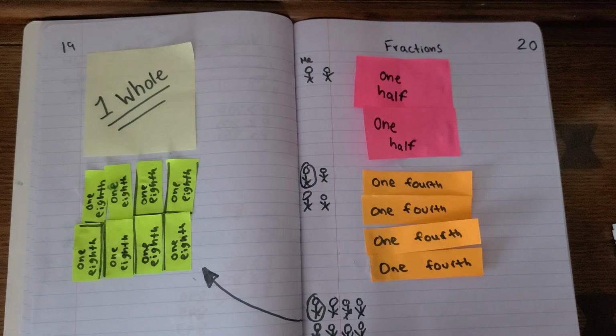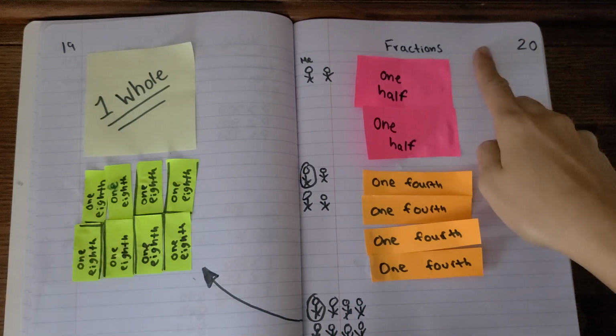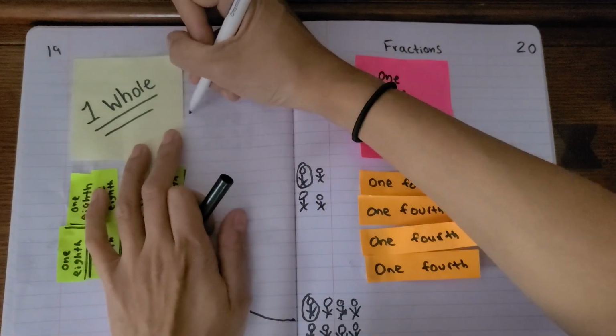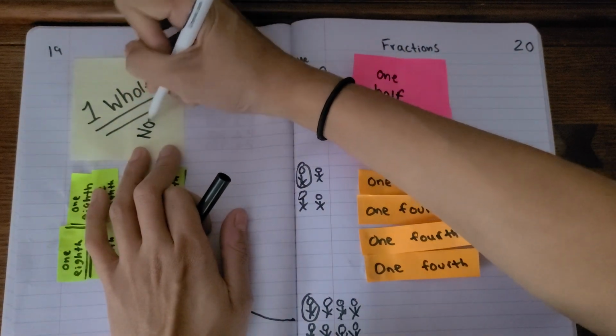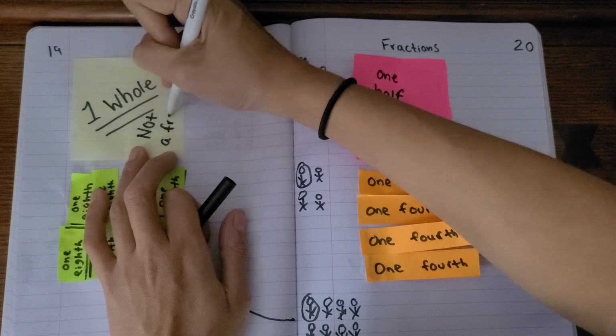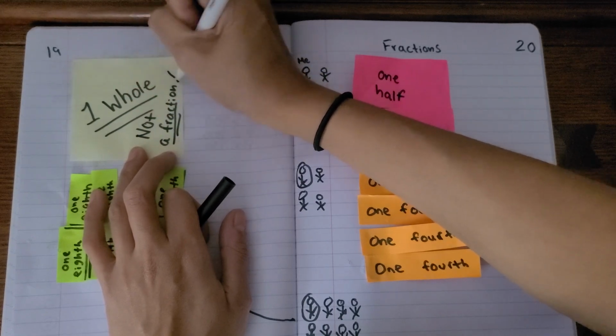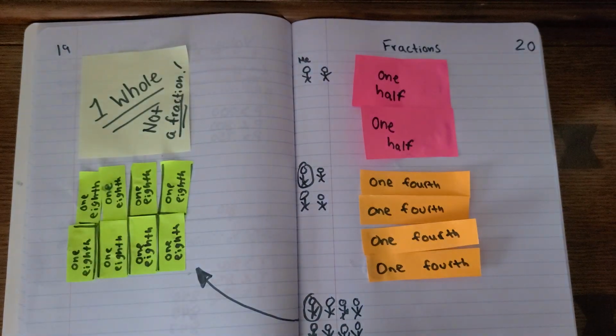Hopefully you're able to do fractions, page 20. And remember, a whole is not a fraction. This, not a fraction. You haven't partitioned it yet. Once you partition into equal parts, it will become a fraction. Thank you.